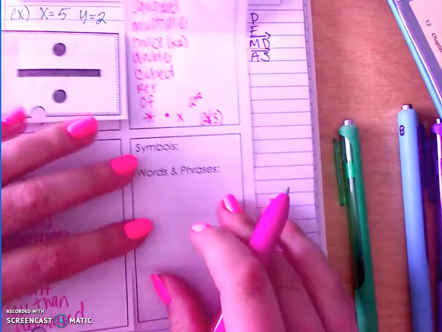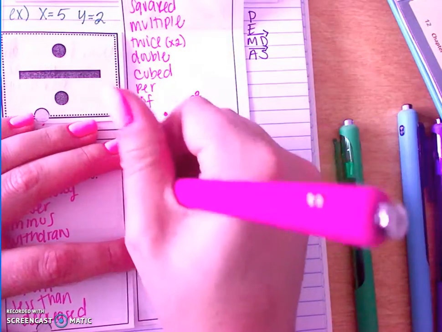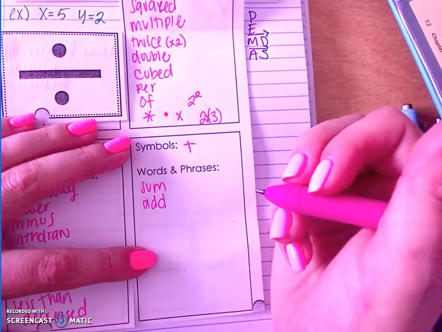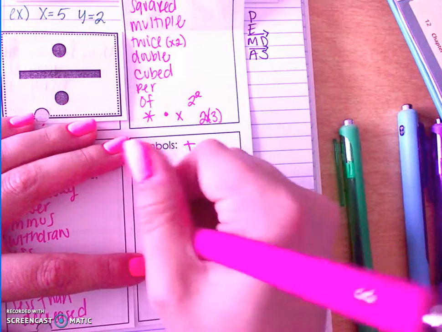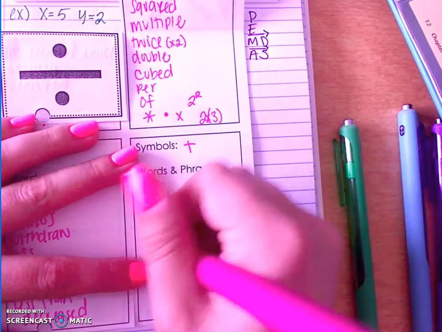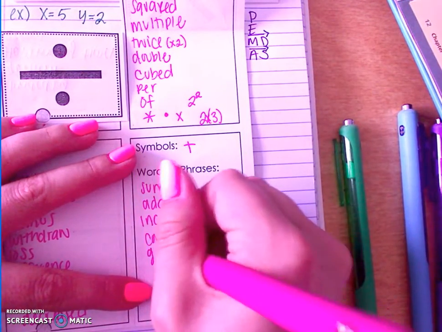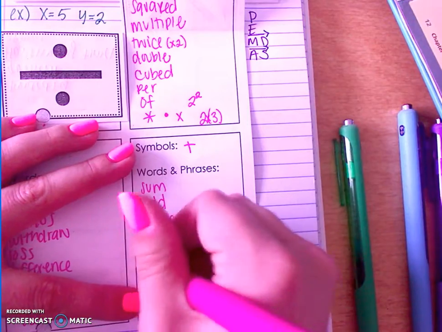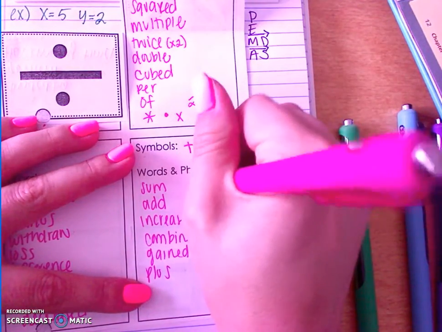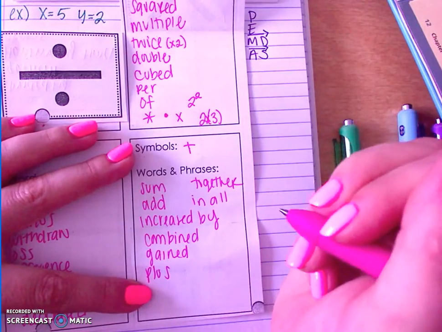Okay. And then lastly, let's do addition: sum, add, or sometimes the word problems say added to, increased by, combine, gained, plus, together, in all. I mean, the list goes on and on.